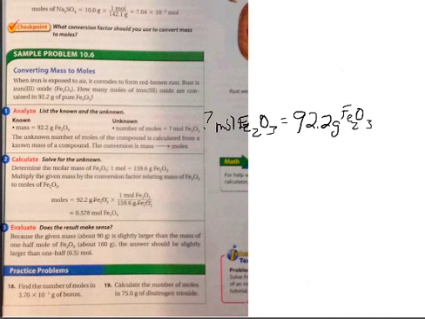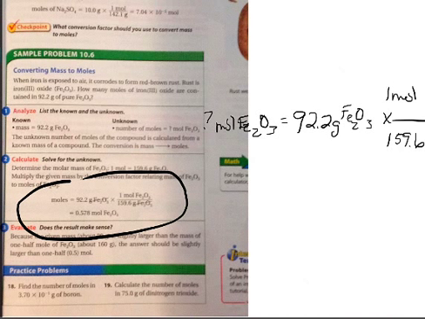Then what I need to do is multiply by, I need moles on the top, so 1 mole on top, and then the molar mass of Fe2O3 on the bottom, which is 55.9 times 2 plus 3 times 16. That would be 159.6. You can see all that right here if you need to see that. And that equals 0.578 moles. All right, you guys work out 18 and 19. Do those 2 problems, and then come back and check with me, and I'll work through them with you.